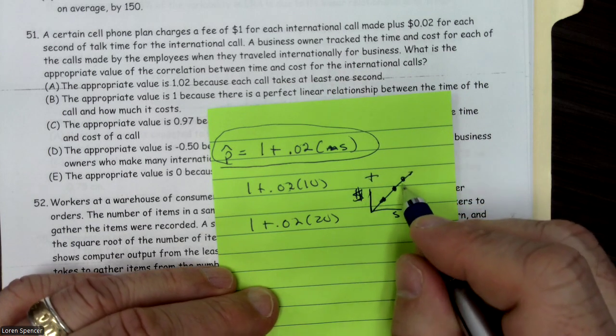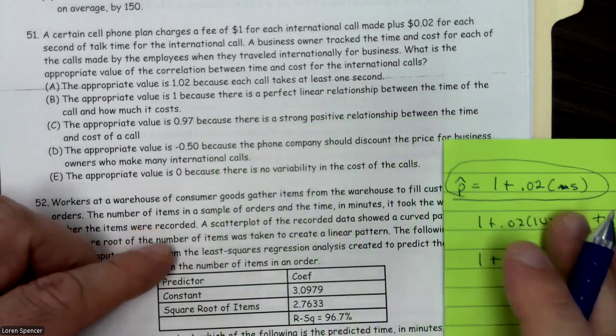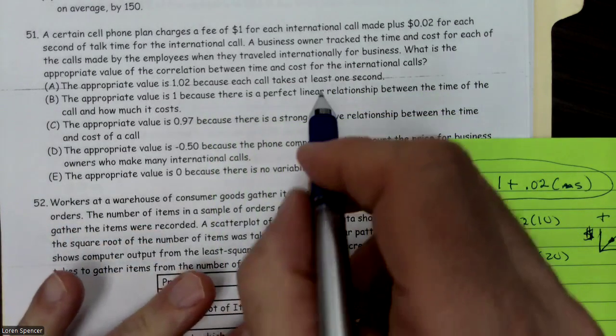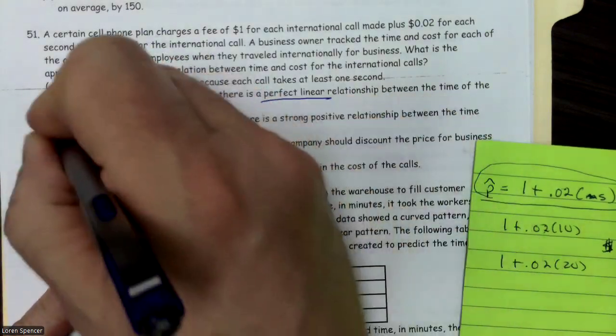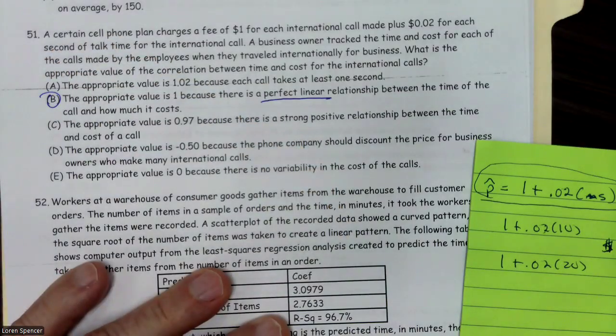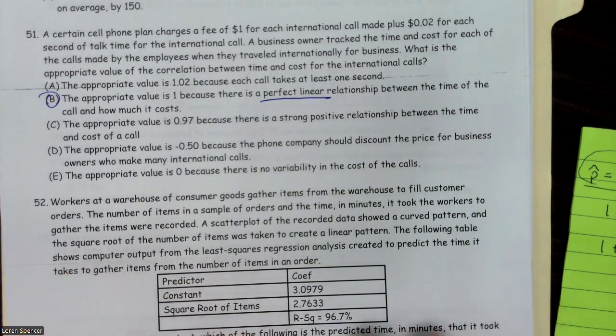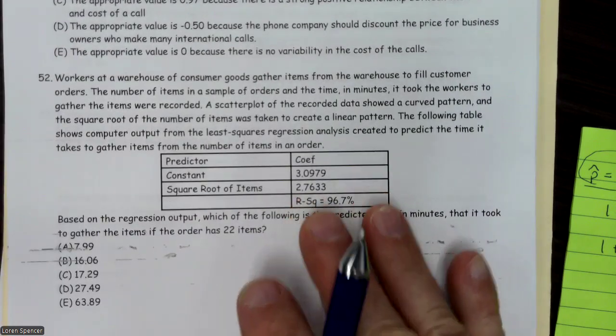So because this is a perfect correlation, that means the appropriate value is 1, because we have a perfect linear relationship. Kind of rare, but it happens sometimes, especially if we're working with equations.